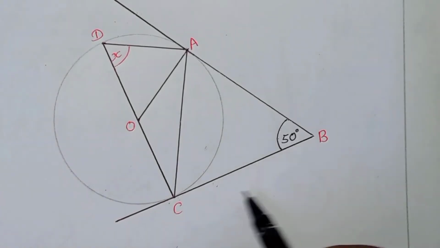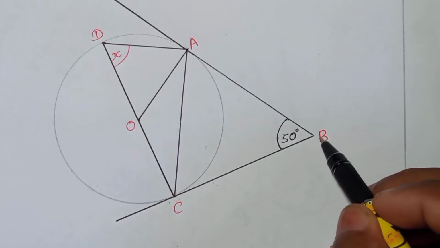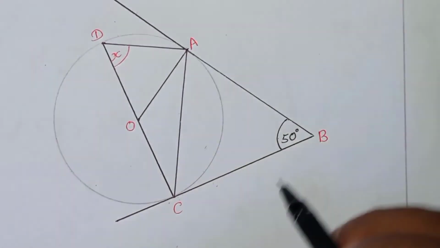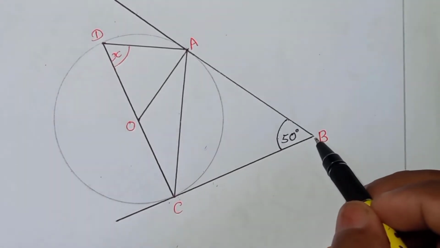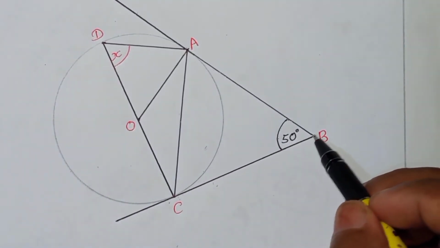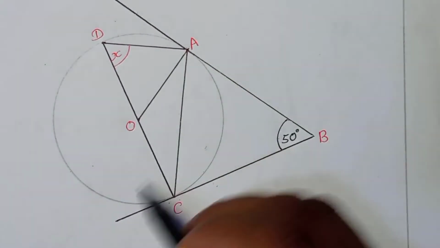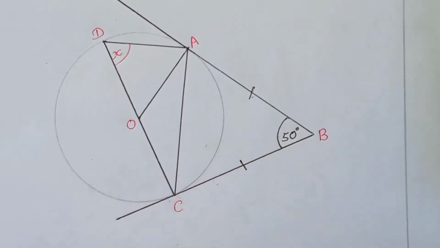Okay, let's try to do this question. Right now, here they tell us BC and AB are tangent to the circle. That means B is the same point. From this same point B, BC and AB are tangent. So that's why these two must be equal.